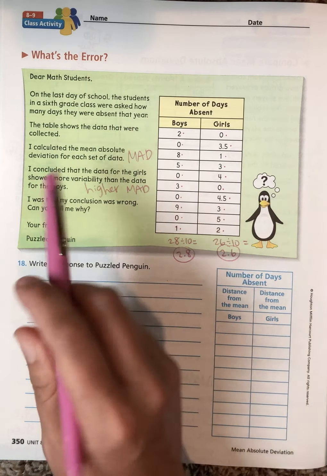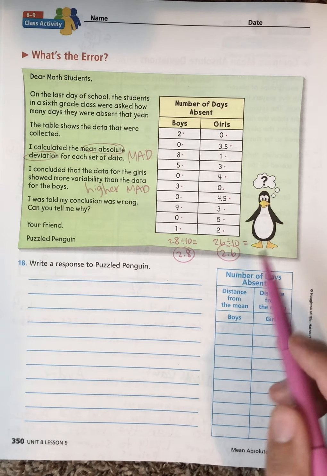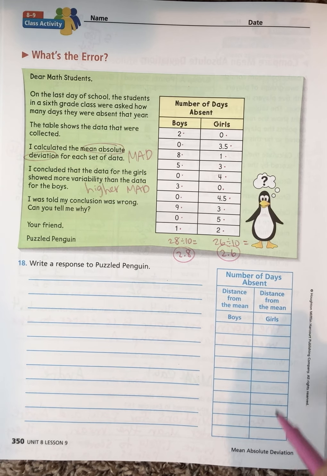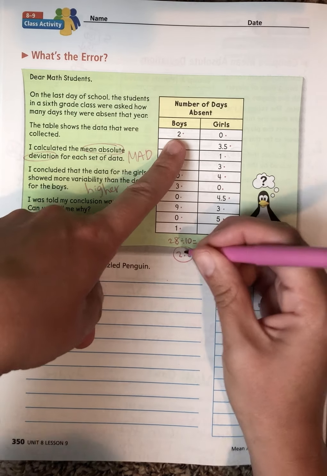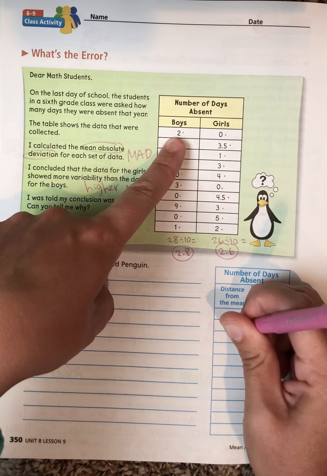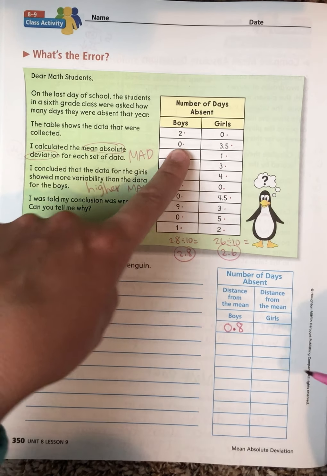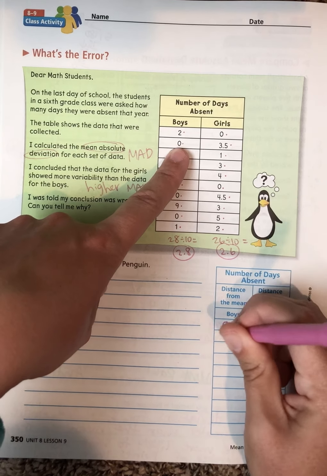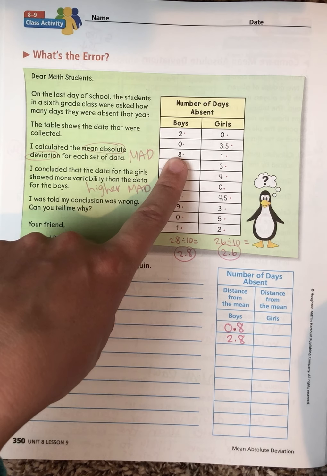But that's not what they were asking. Puzzle Penguin said we are finding not the mean, but the mean absolute deviation. So now we need to figure out how far all these boys and girls are from their averages. Okay, so the first boy had 2 absences, and the average was 2.8. So how far away is he from the average? Well, he's only 0.8 away from the average. Maybe I'll put a 0.8 to make it look more clean. 0, how far is that from 2.8? Well, exactly 2.8.